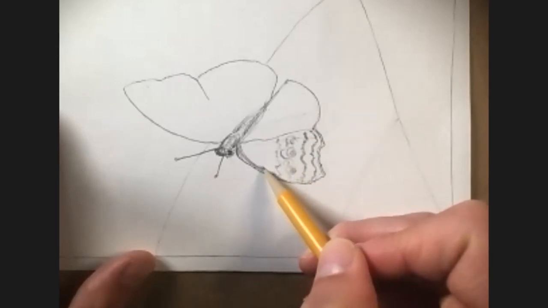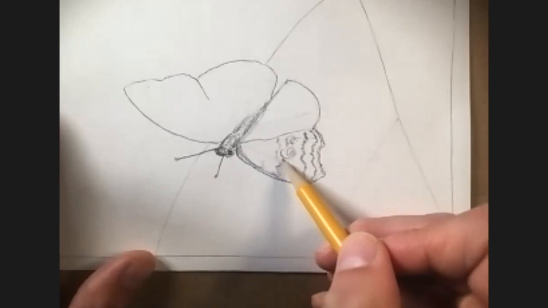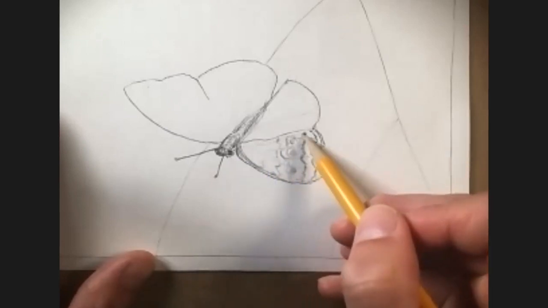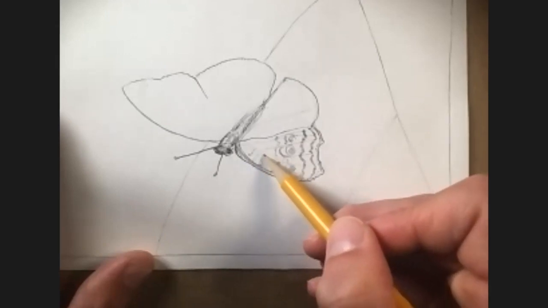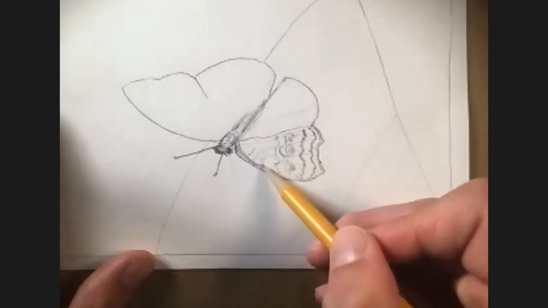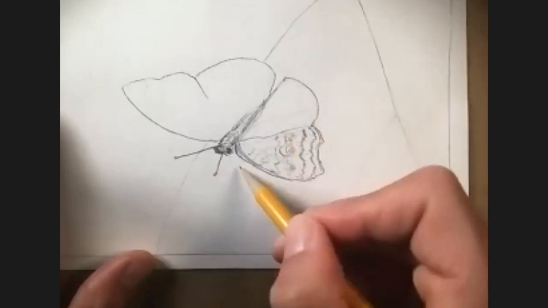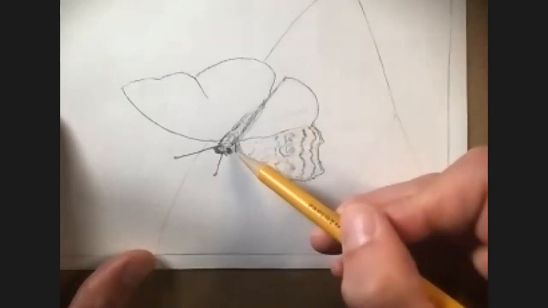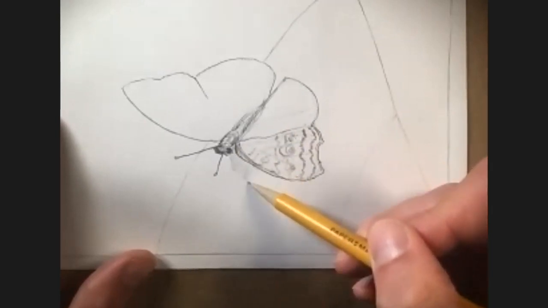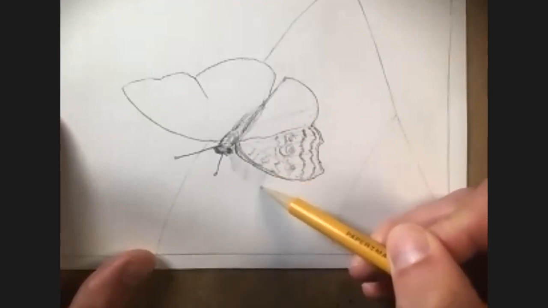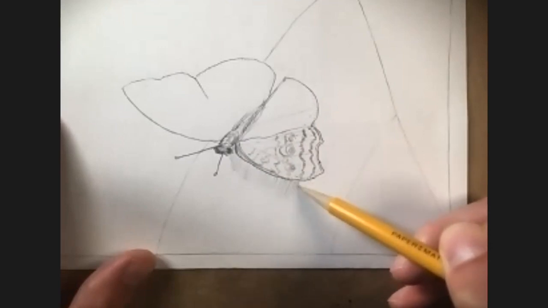Okay. And this is just our warm-up sketch, so we don't have to be all the way tuned into this. Just get loose. Just get used to the feeling of your pencil on the paper. Get used to your different types of mark making. Okay. And for the shadow underneath, all you have to do is just make some lines like that. Don't have to worry about making it too detailed here.